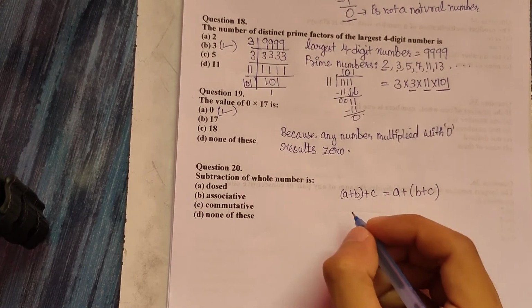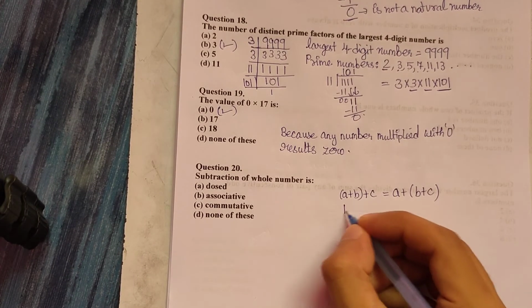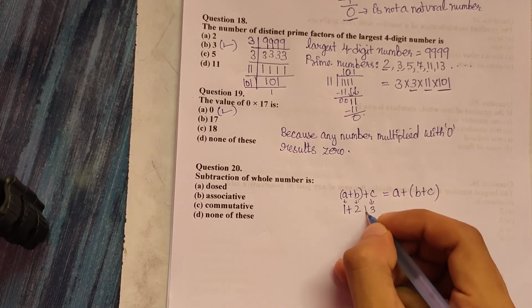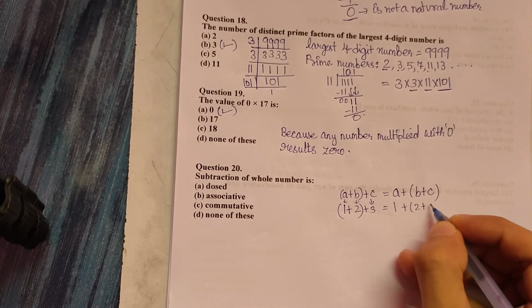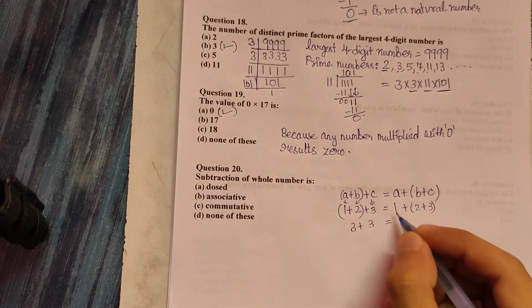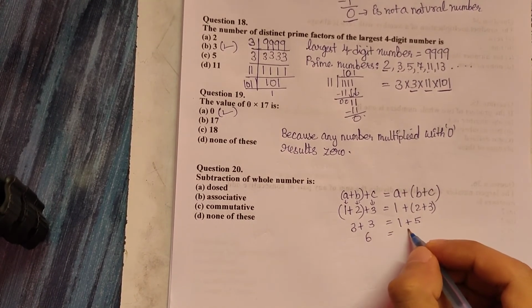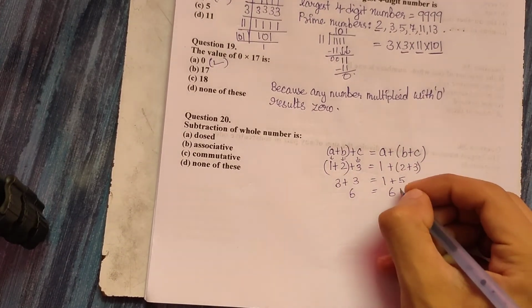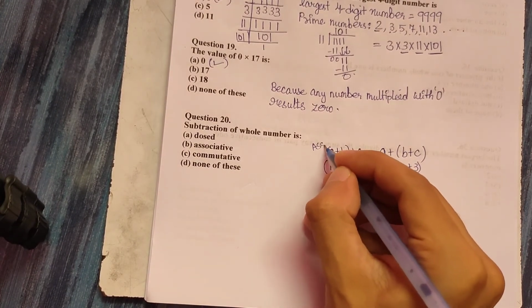Means if we see in the numeric form, suppose we are taking the whole numbers 1, 2 and 3. Here A represents 1, B represents 2 and C represents 3. Bracket 1 plus 2 plus 3 is equal to 1 plus bracket 2 plus 3. So first we solve the brackets. So 3 plus 3 here, 1 plus 5. 3 plus 3 is 6, equal to 1 plus 5, which is also 6. So it is satisfying the associative property with addition. This is the associative property.